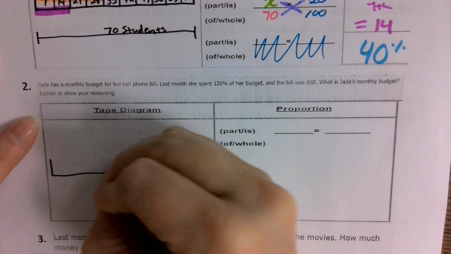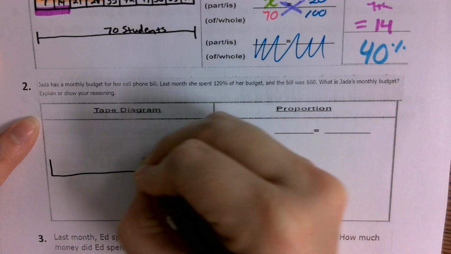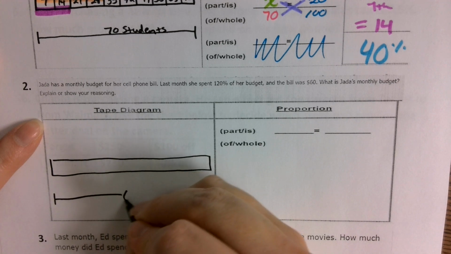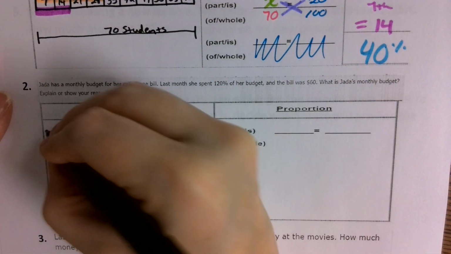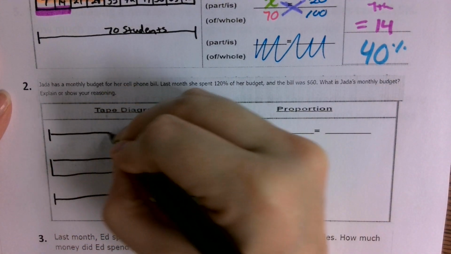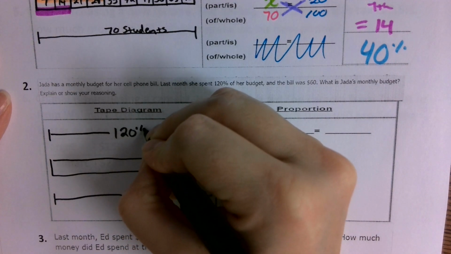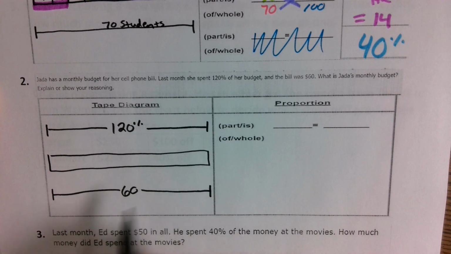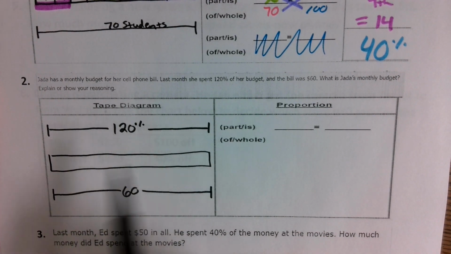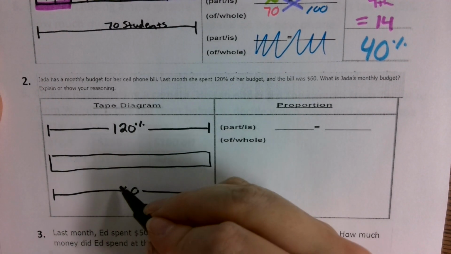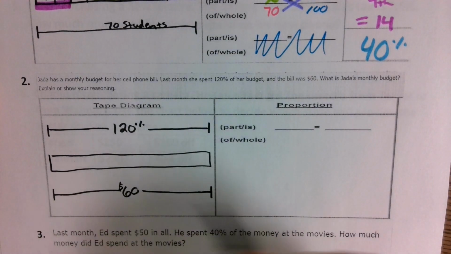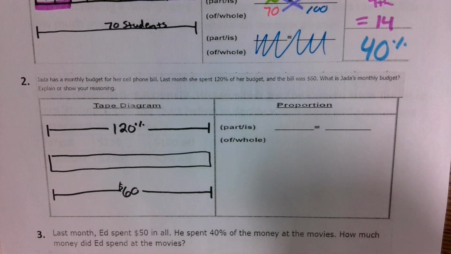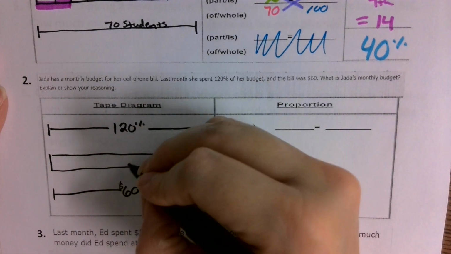So what I'm doing now is I'm going to create a tape diagram that still represents $60, but this time it also represents 120% instead of 100%. So this tape diagram is going to represent 120% and it's also going to represent $60. So I'm going to go ahead and divide this up into 6 boxes.